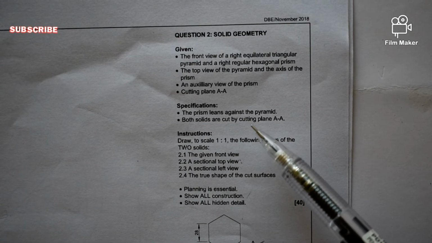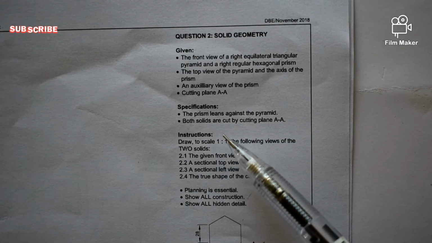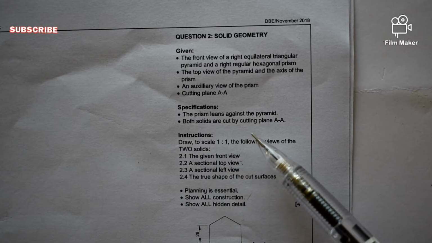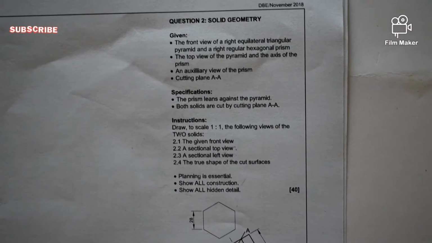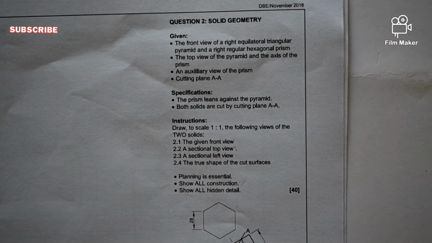The specification: the prism leans against the pyramid. Both solids are cut by the cutting plane. Instruction: use a scale of 1:1. So we are supposed to draw the following views of the two solids using a scale of 1:1. 2.1, draw the given front view. 2.2, draw a sectional top view. 2.3, draw a sectional left view. 2.4, draw the true shapes of the cut surfaces.